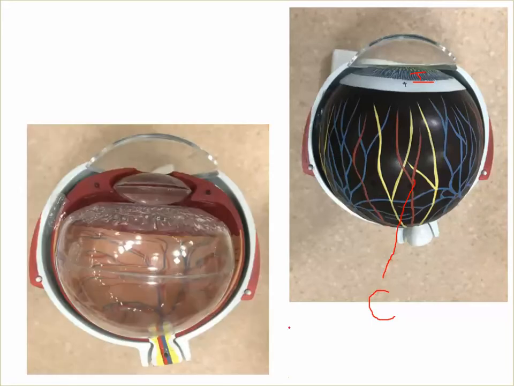Next, once the choroid is removed, we can see other structures. This is the lens. The lens is a biconvex structure, which refracts light and is responsible for your vision.